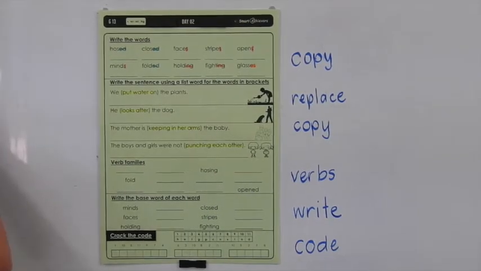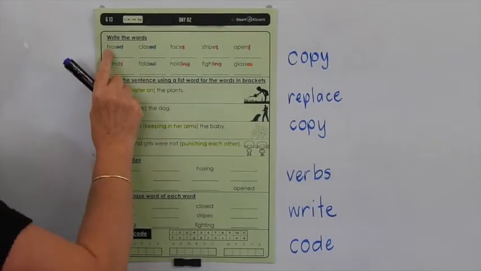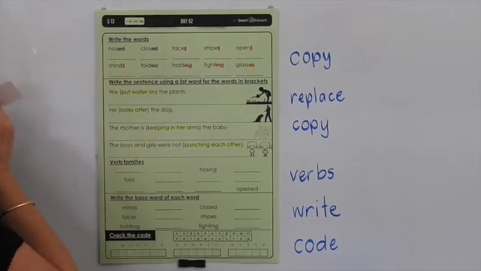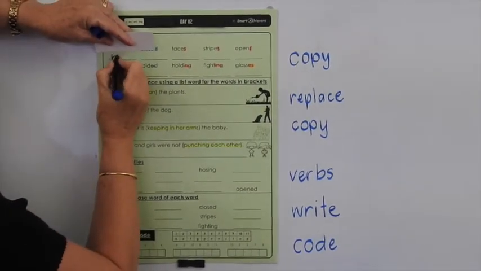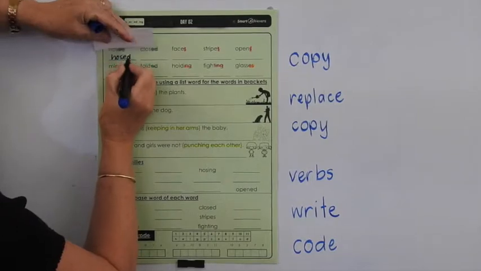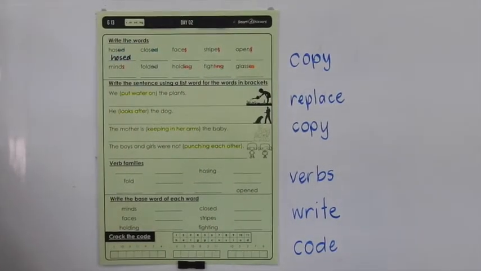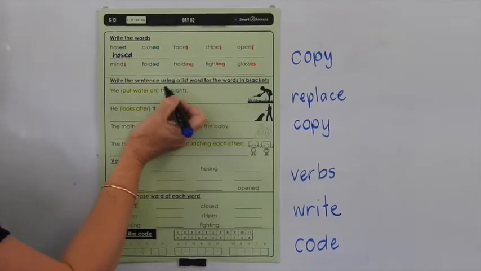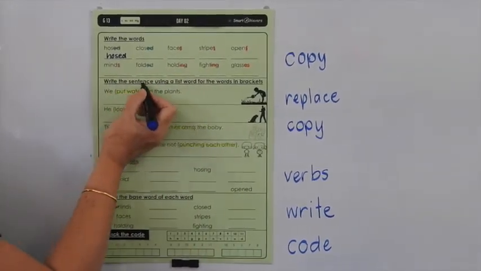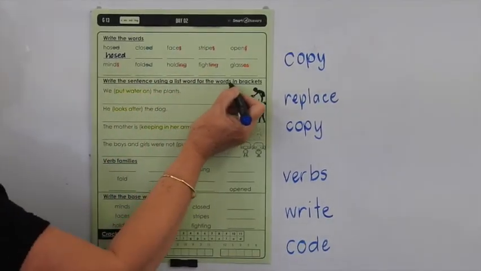So in the word hosed, we've got H-O-S-E-D, cover it and write it, and then check it when you've finished, make sure that you've spelled it correctly. So read those words, sound them, spell them, write them, then check. Write the sentence using a list word for the words in brackets.